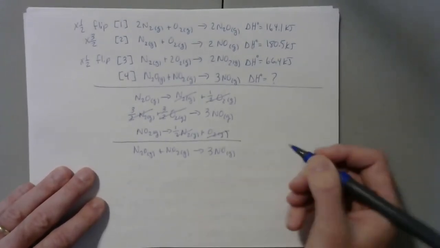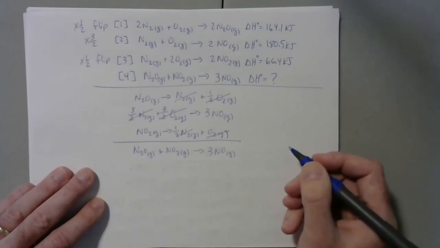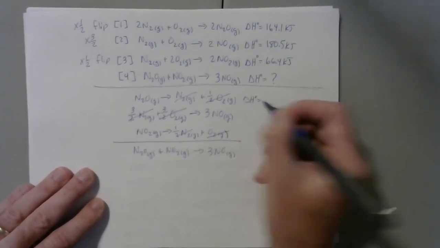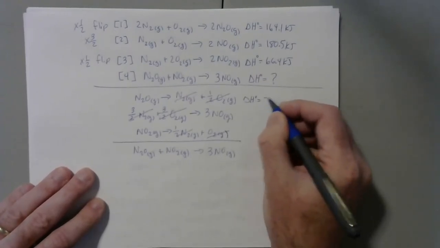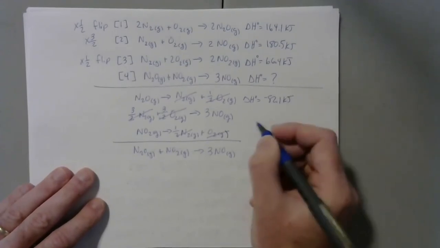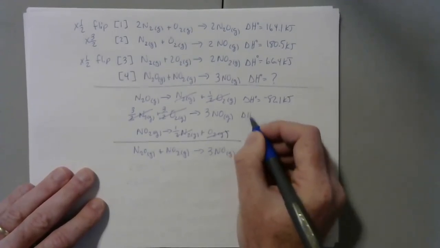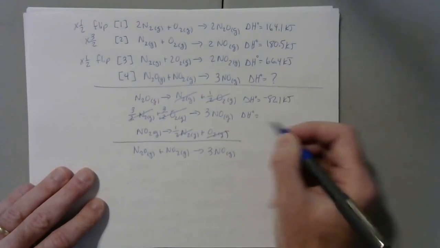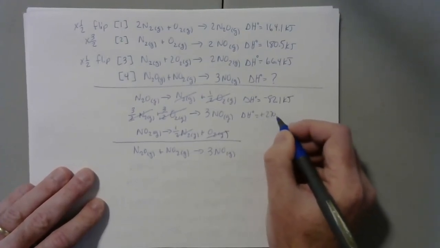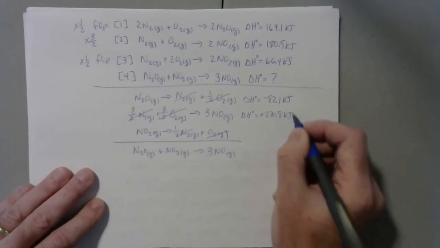Now let's manipulate the delta H's now that we know that we're working with the right thing. So if we flip this first reaction, divide by 2, we get negative 82.1 kilojoules. Delta H for the second one, if we just multiply by 3/2, we get positive 270.8 kilojoules.